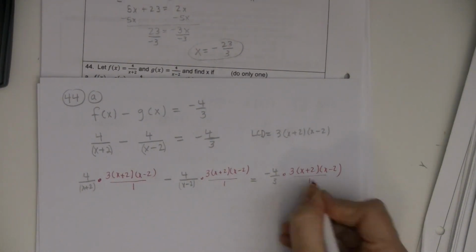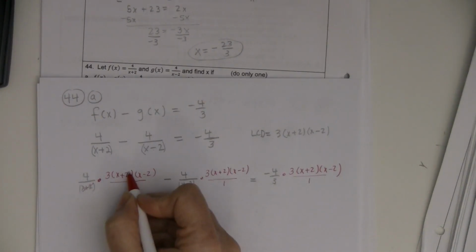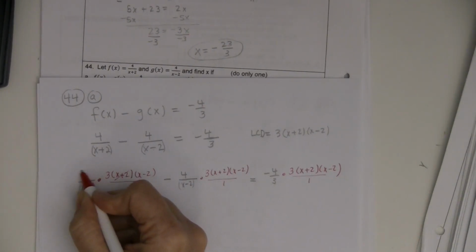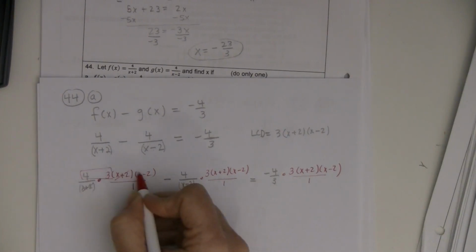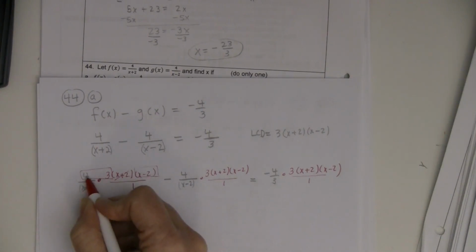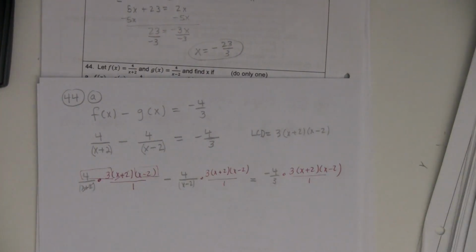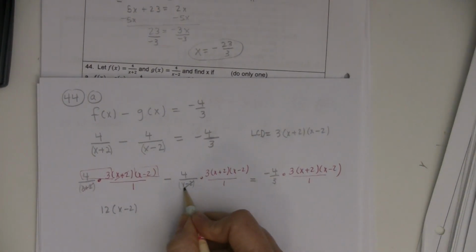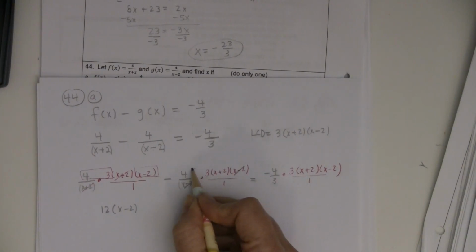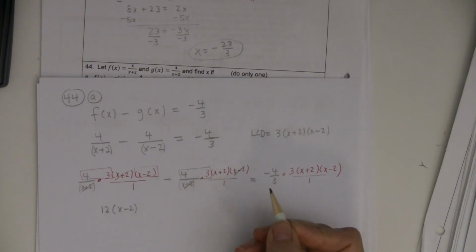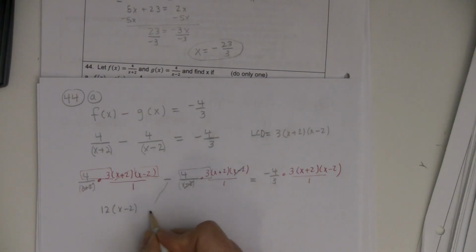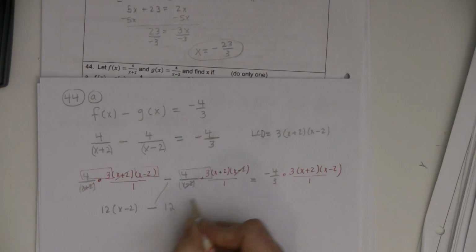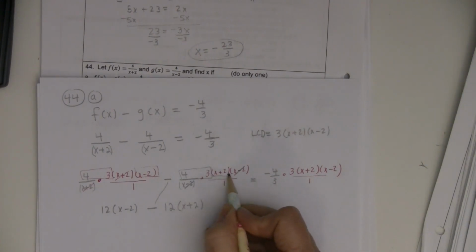This is over 1. And the x plus 2 cancels with the x plus 2. And what that leaves is this stuff left over that I need to multiply together. And I can multiply the 4 and the 3 together really well with my head. That's 12. And then times x minus 2. And then here the x minus 2 cancels with the x minus 2. And I can multiply together the 4 and the 3. That's 12. And remember, I have minus. Minus 12. And then x plus 2. I have that x plus 2 as well, right?